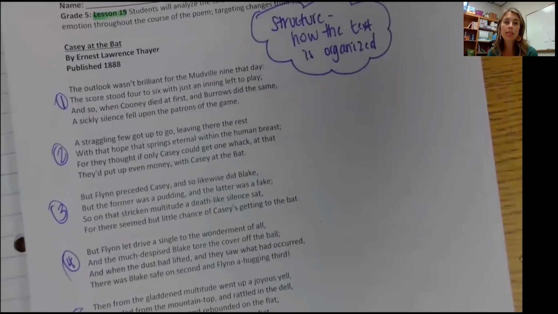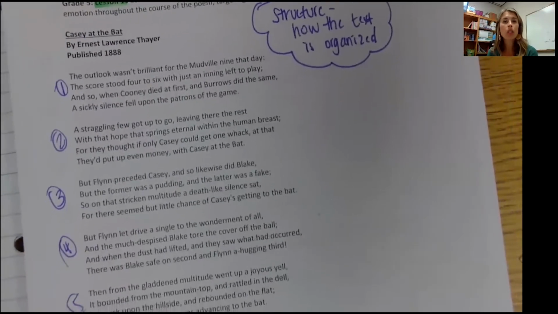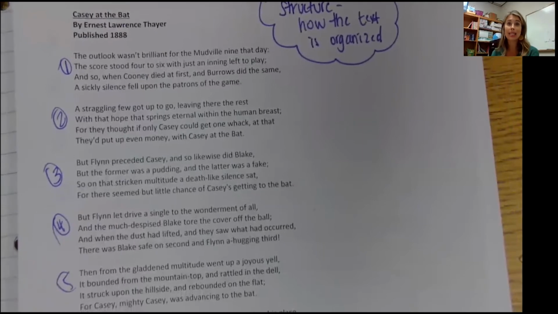The outlook wasn't brilliant for the Mudville Nine that day. The score stood four to six with just an inning left to play. And so when Cooney died at first and Burroughs did the same, a sickly silence fell upon the patrons of the game.